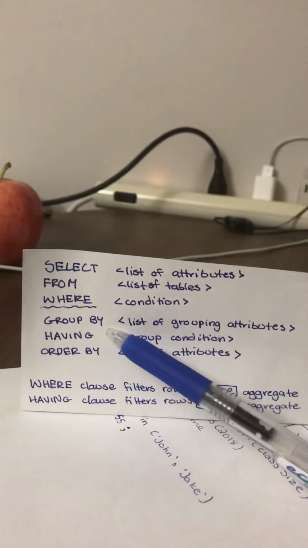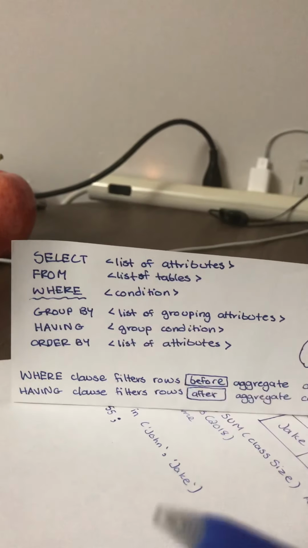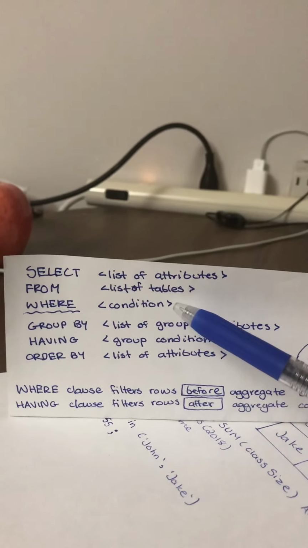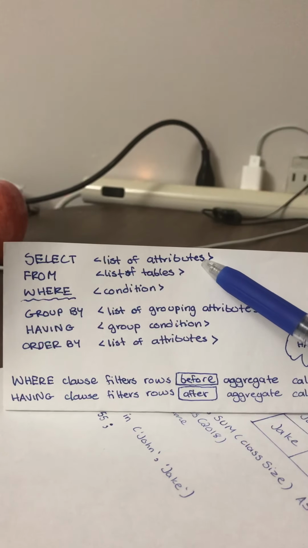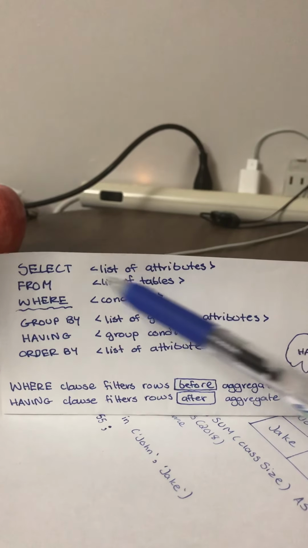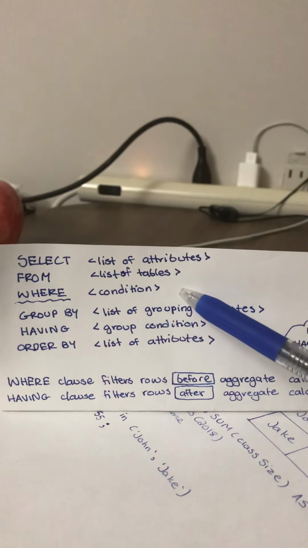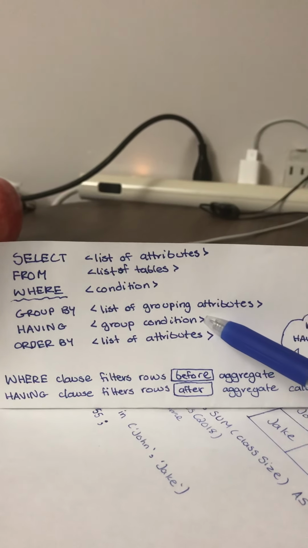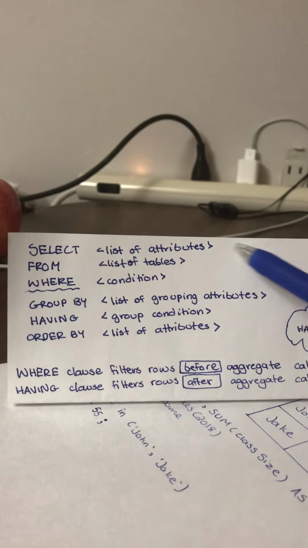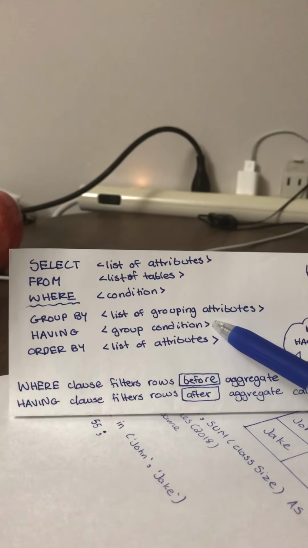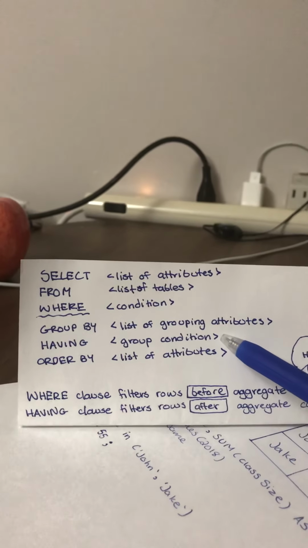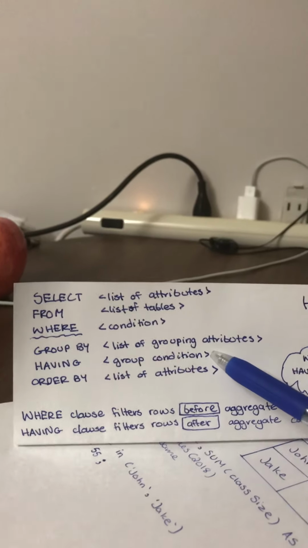So today we're going to be covering the difference between the having clause and the where clause. So the where clause puts a condition on these attributes that we're going to be selecting from a table using the from clause. The having clause will also be putting a condition on the attributes, and is used when we're using an aggregate function within our SQL query.